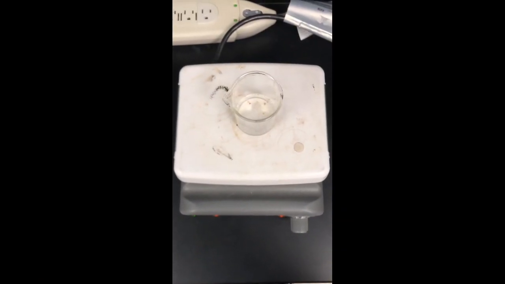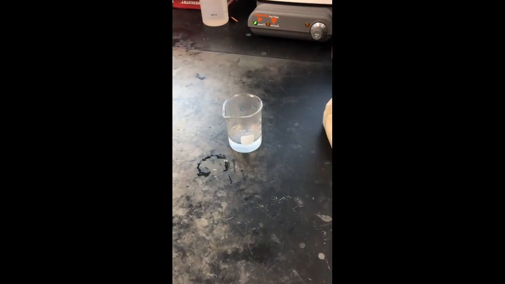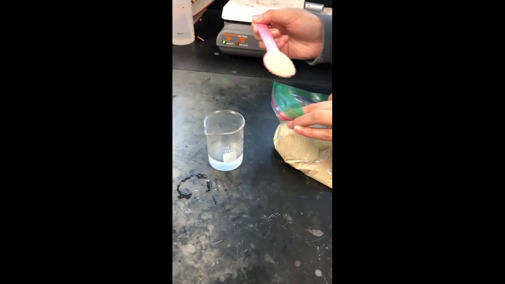While that is heating up, let's see why we need to do this. When the tablespoon of yeast is added into the warmed up water, it must be thoroughly mixed until no clumps are left. For the yeast to activate, it needs warm water.